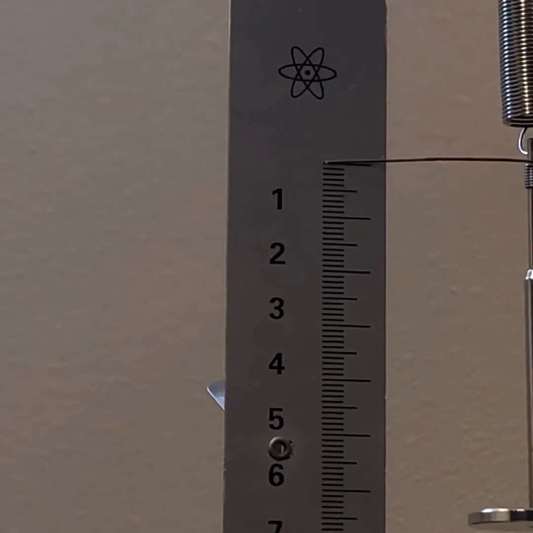For the spring constant part of the lab, we've set up the Hooke's Law apparatus and set the pointer so that it's pointing at the scale at 0.0 centimeters, and you should record that as the initial spring position in data table number 1.